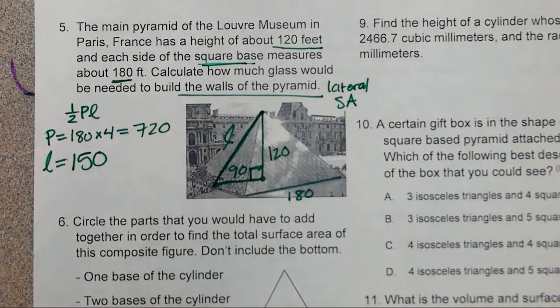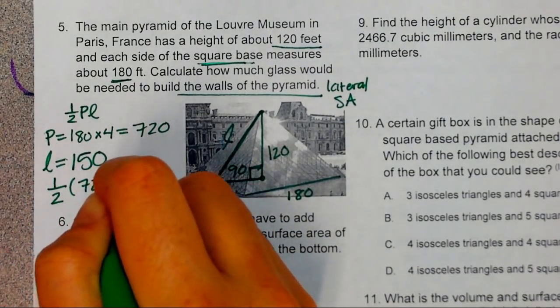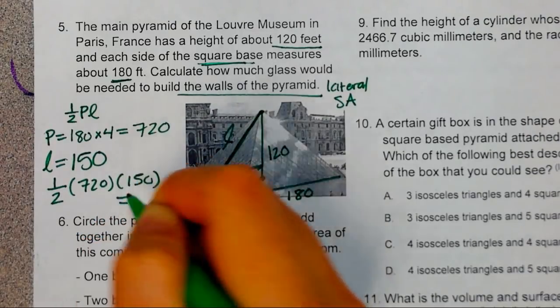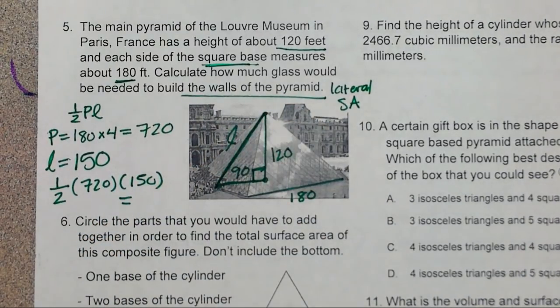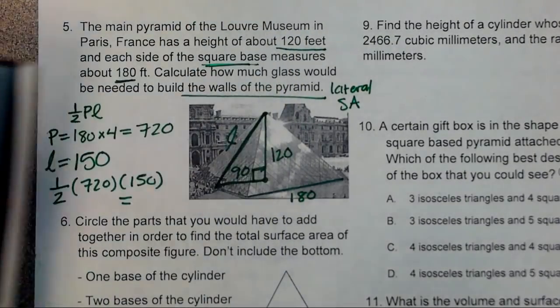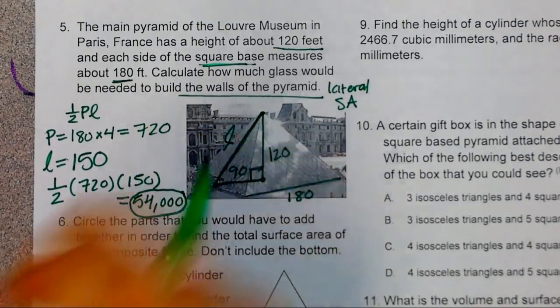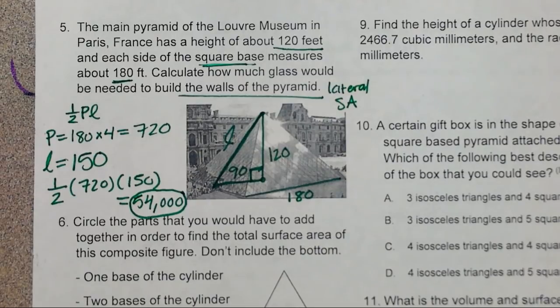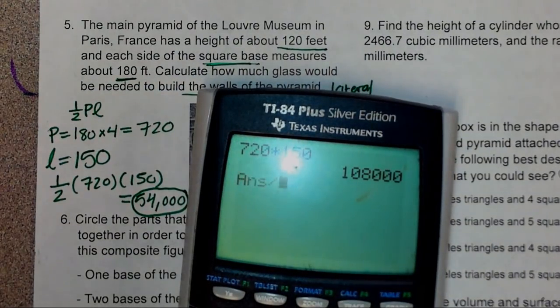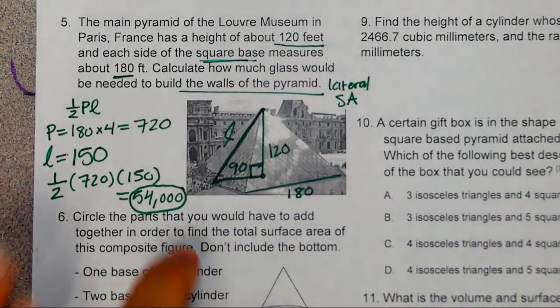So then now we can plug everything in. We've got half, 720, and 150. So 0.5 times 720 times 150. This is how I did it. And we get 54,000 as your answer. I had some students do this where they did this first and then divided it by 2. I guess that's okay. Never mind. They must have done something else. Never mind. That's the correct answer.